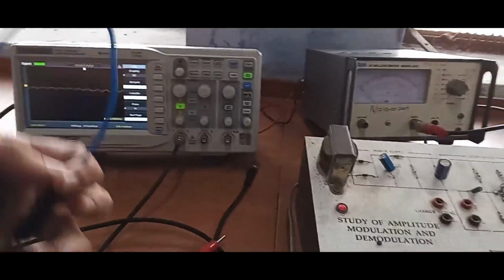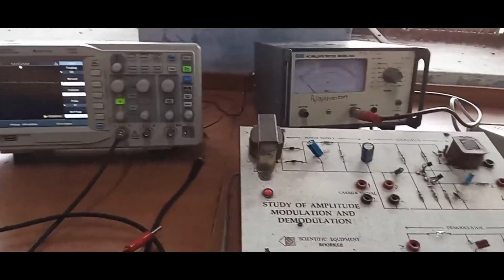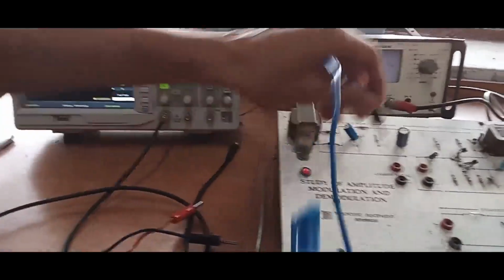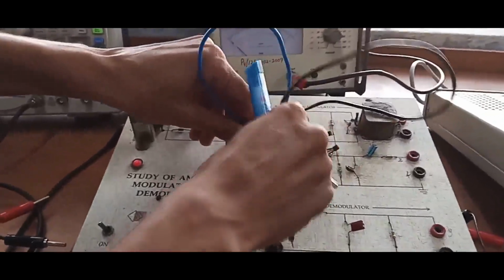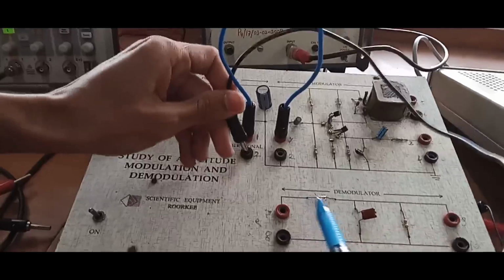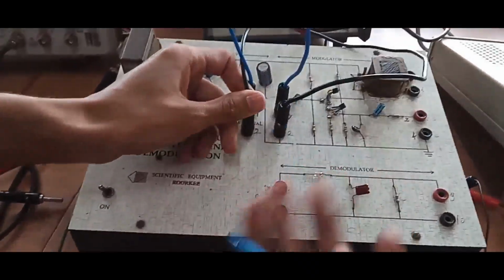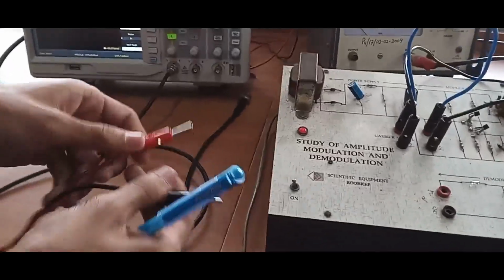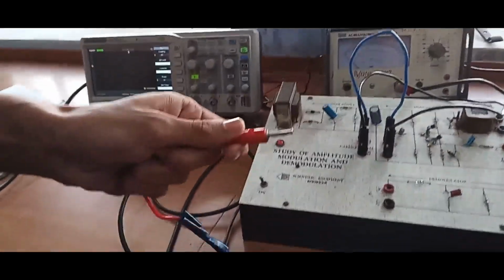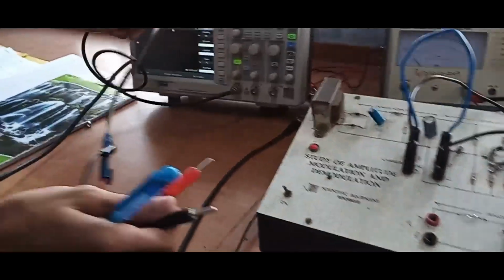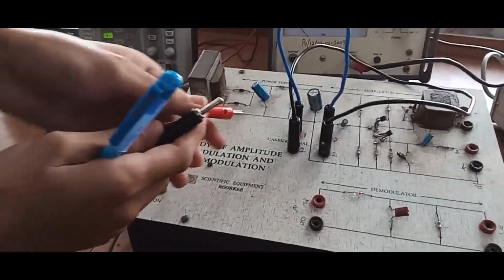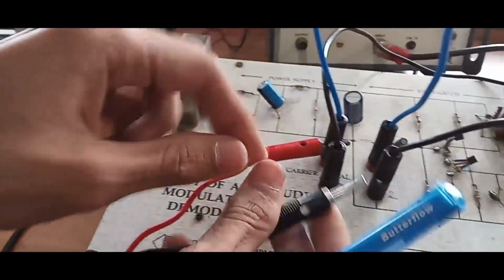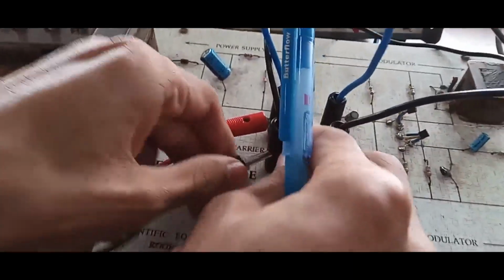In this video, we'll show how to trace the modulating signal, carrier signal and demodulated wave. First of all, we will connect 1 to 1 and 2 to 2. That's it. Yeah, that's fine. So for tracing the carrier wave, we will connect our channel 1 oscilloscope probe to our 1 and 2. And make sure that red is connected to 1 and black is connected to 2.